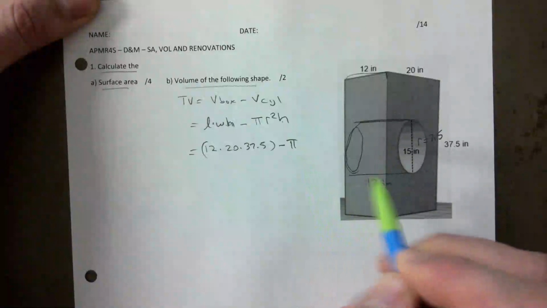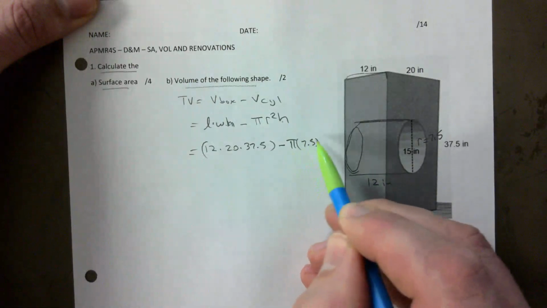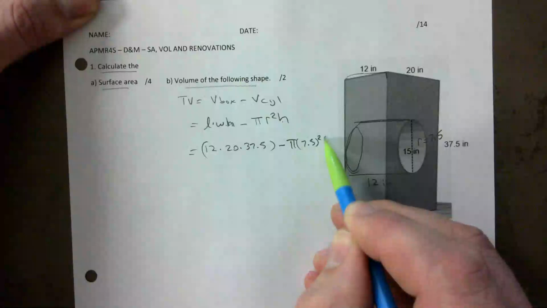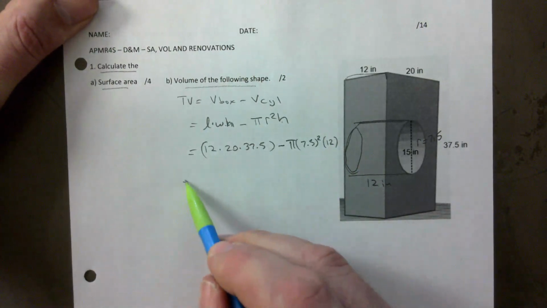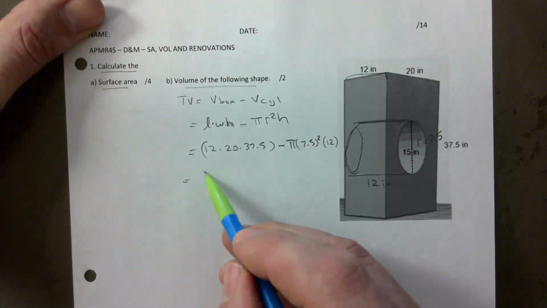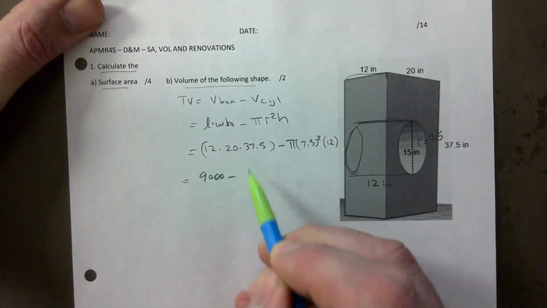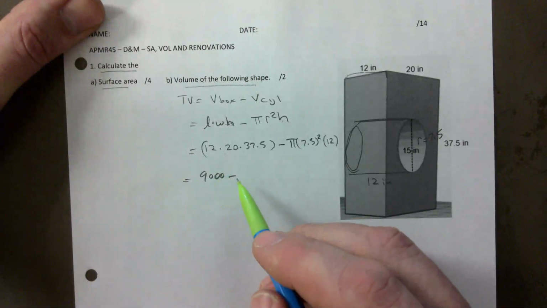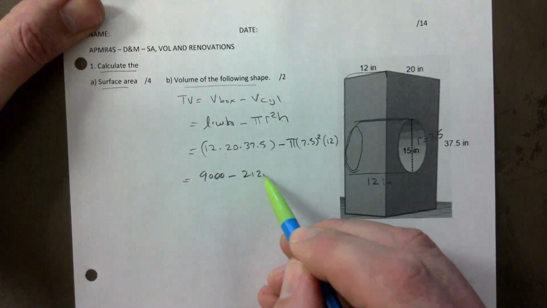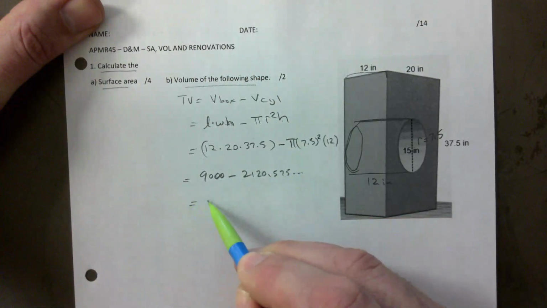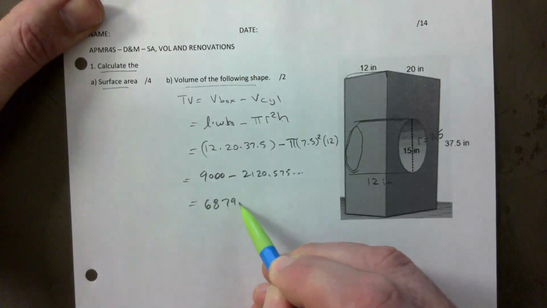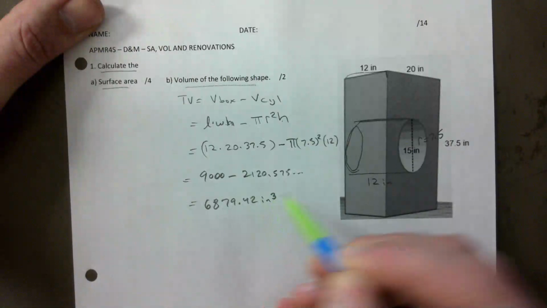minus pi radius squared, and there's the 12. Okay, so let me see here. It's 9,000 on the money there, and minus 2,120.575 something. So the total volume is 6,879.42 cubic inches.